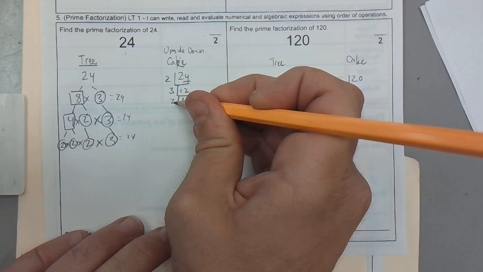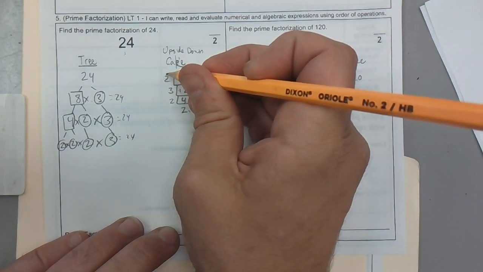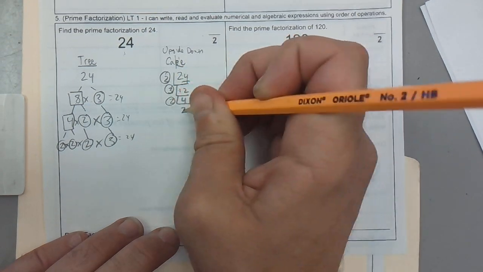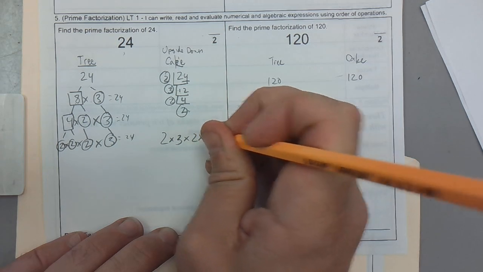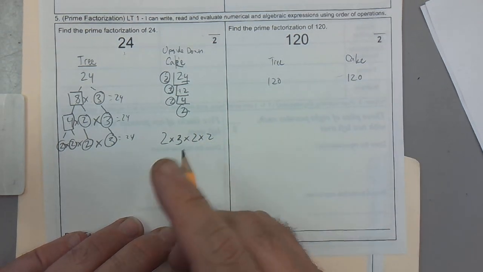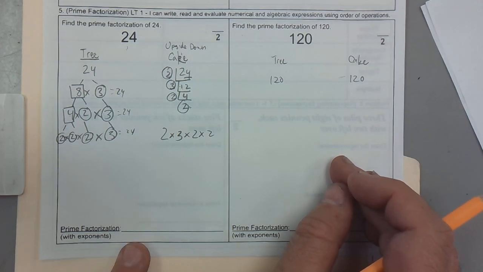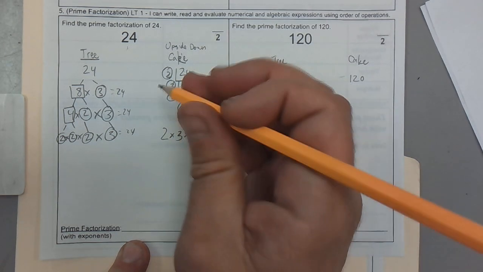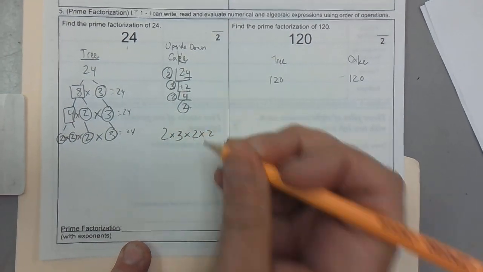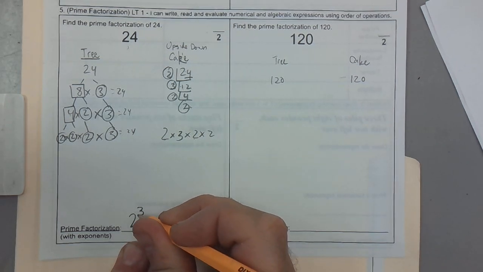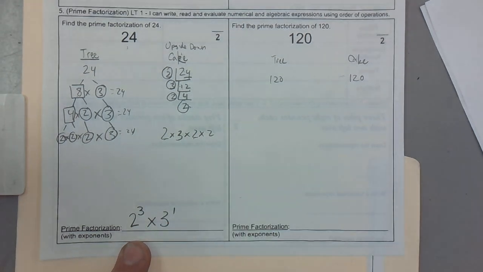4 is even, so I can divide it by 2. 2. And 2 is prime, so I'm done. So that means that's the same as 2 times 3 times 2 times 2. Again, there's a lot of different ways you can do it. It doesn't have to be in this order. But we do need to write the prime factorization with exponents. So how many 2's do I have? It looks like I got 1, 2, 3, so I'm going to write that as 2 to the third power times, I only have 1 3, so I'd say 3 to the first power.